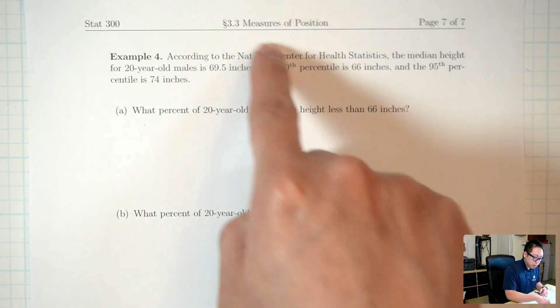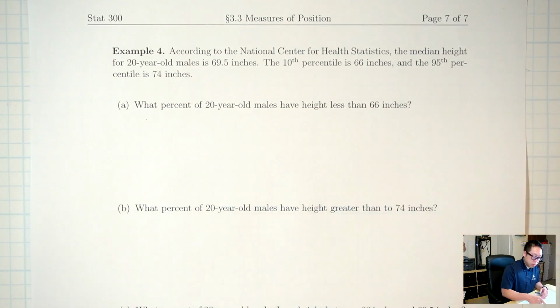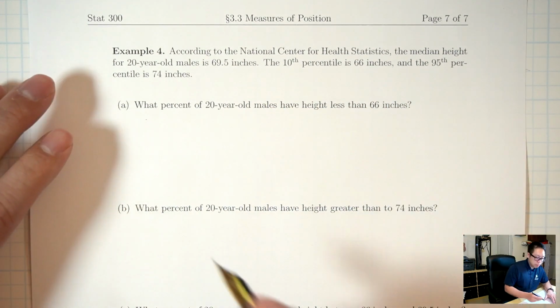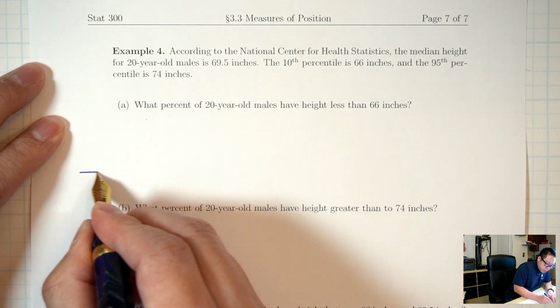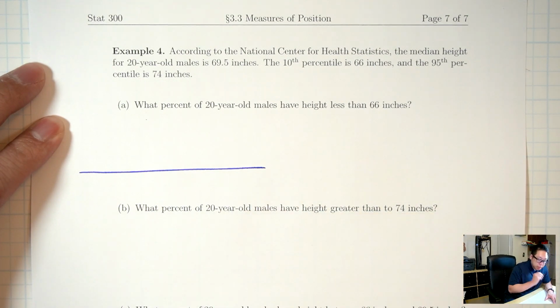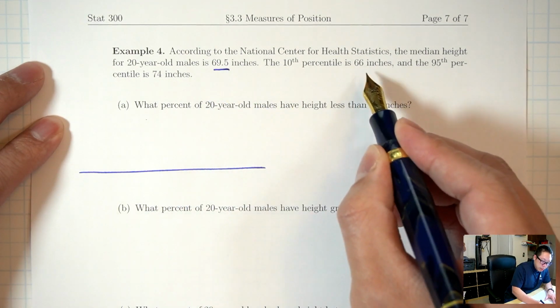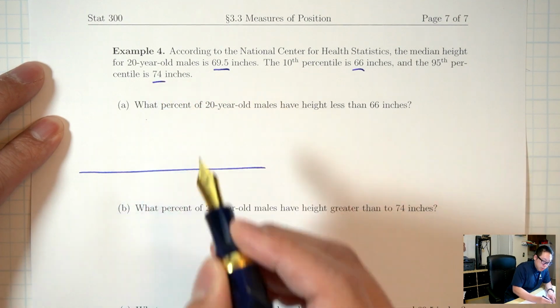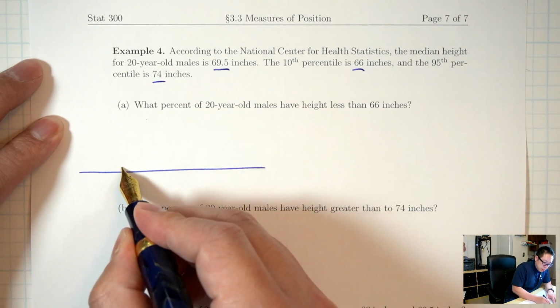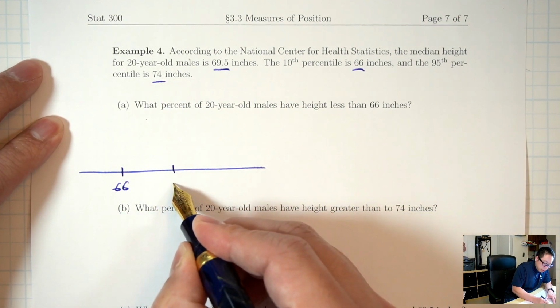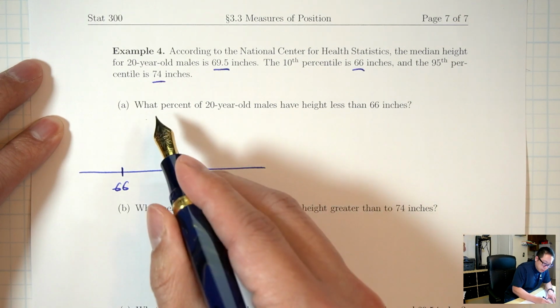Okay, let me actually put these numbers onto a picture so that it's easier for me to understand. I'm going to put all the heights: 69.5, 66, and 74. So it's going to be 66 first, 69.5, and then 74.